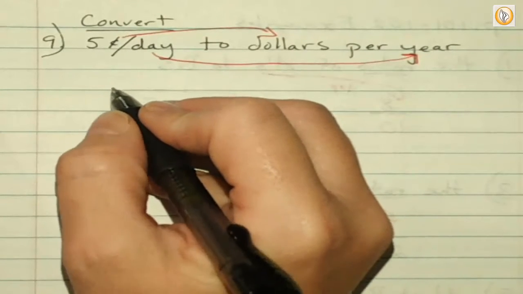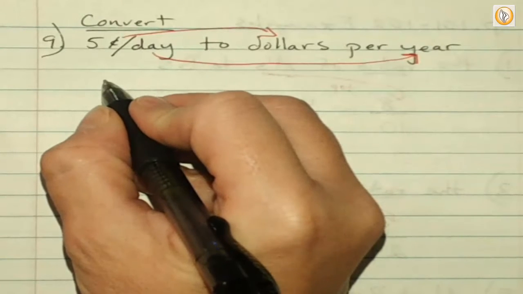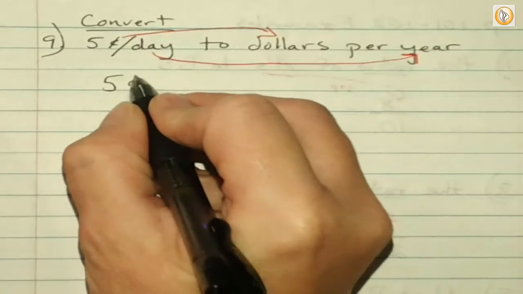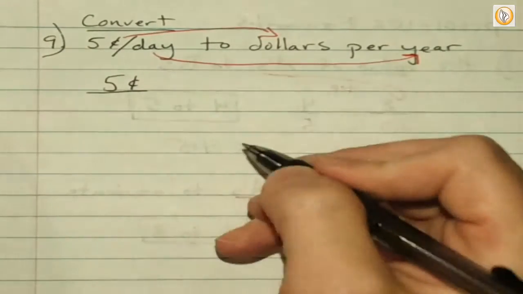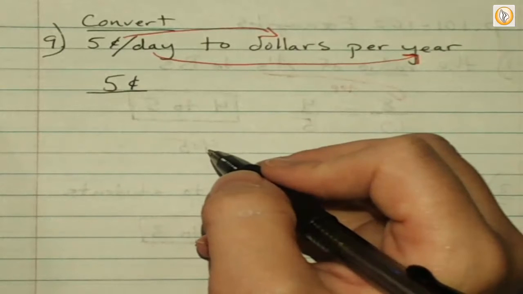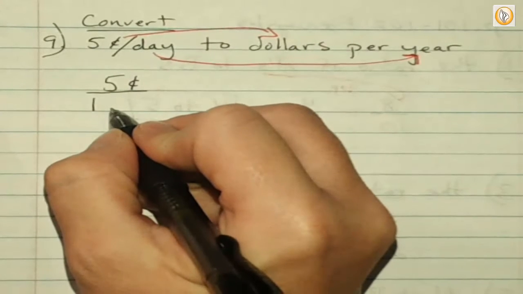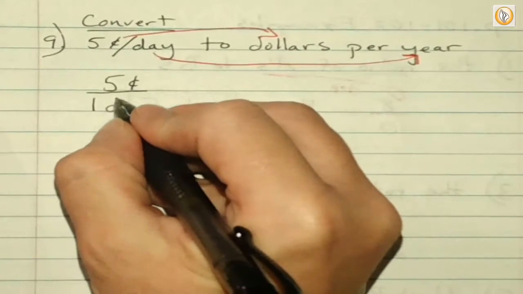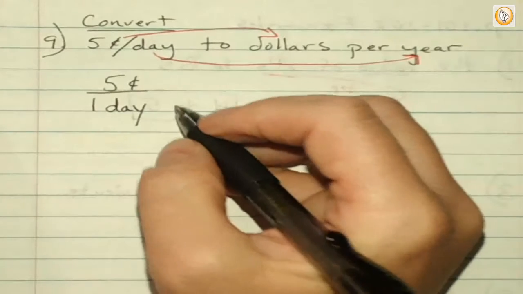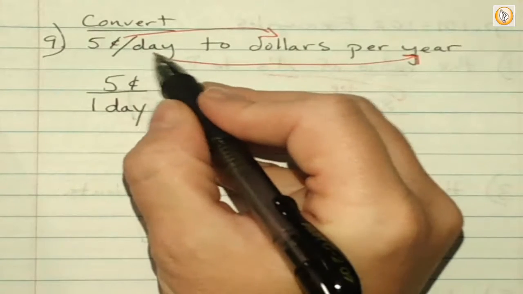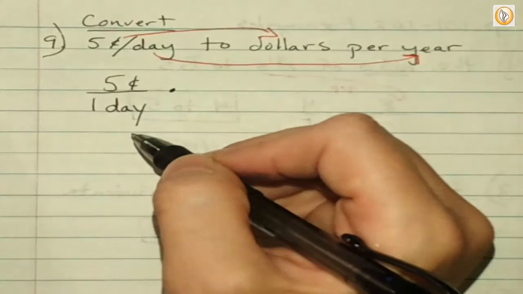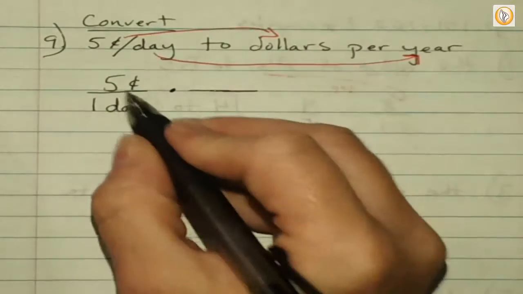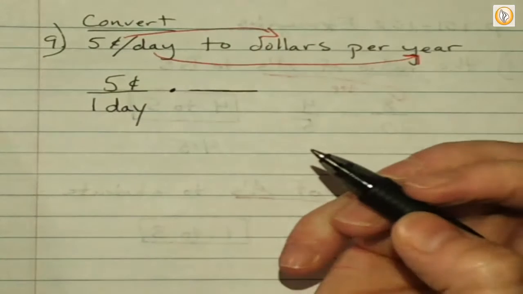We call it a ratio. Okay, so what goes on top, Taylor? 5 cents. Very good, Taylor. What goes on the bottom, Cecilia? 1 day. Good job, Cecilia. And it's 1 day because right here it says 5 cents per day. So for 1 day. Now, I have my little multiplication dot, and I'm changing the cents to dollars.